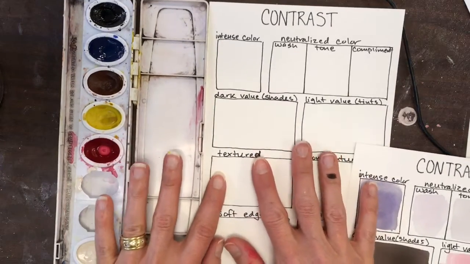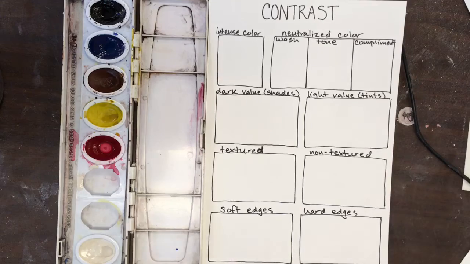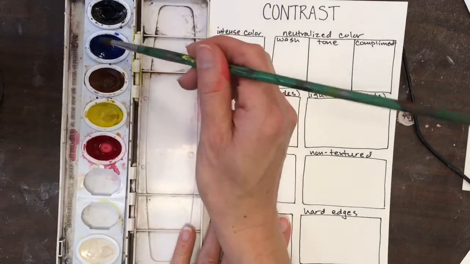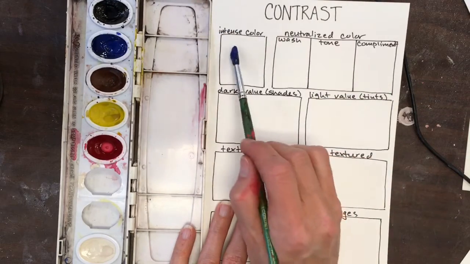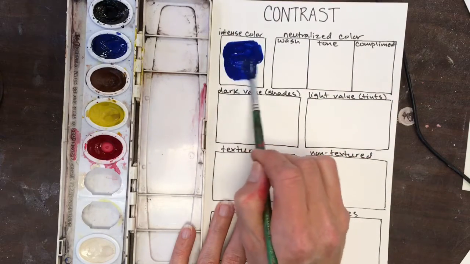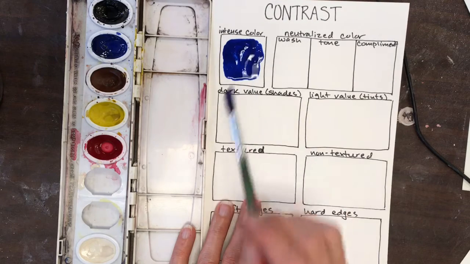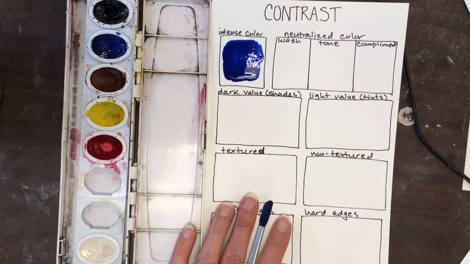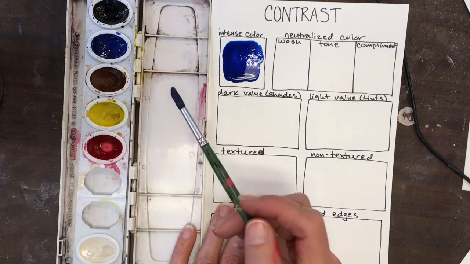Okay, so the first thing we're going to talk about is using intense color versus neutralized color. These colors are really vibrant, bright colors. You're thinking lots and lots of paint, hardly any water. It's almost like straight out of the tube, okay? If you want your vehicle to be really intense, then you don't want the background to also be really intense. You want the background to be softer and more, it's called neutralized, and there are three main ways to create that effect. One is by creating a wash.